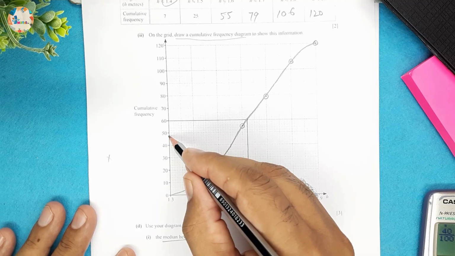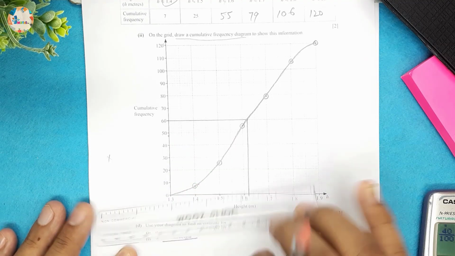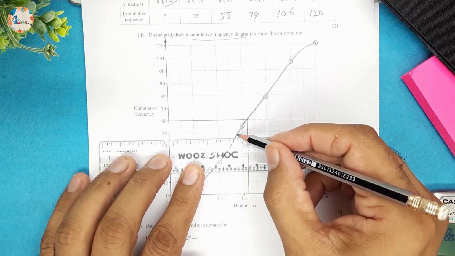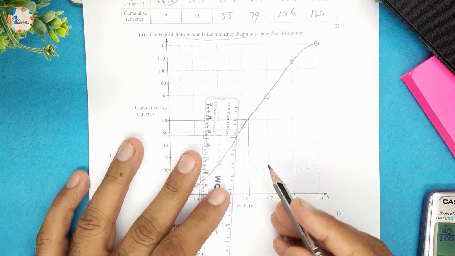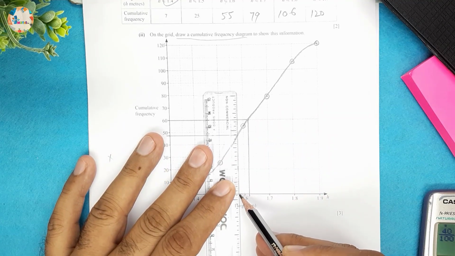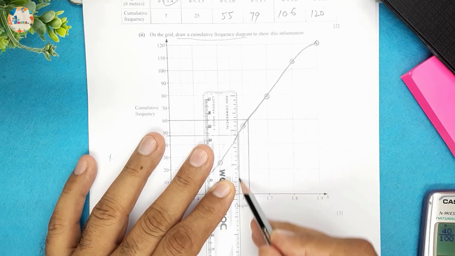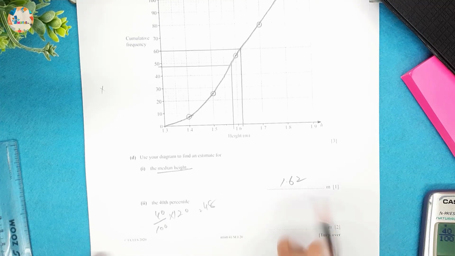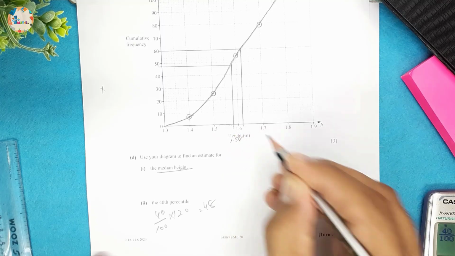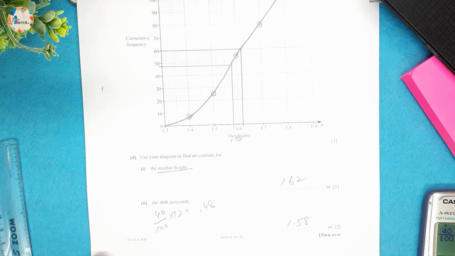So 50 is this one, so 48 will be this mark, and from here we can check the reference, and this will be the 48 reference, and from here we can take the reference like this one, and this will be 1.51, 1.52, 1.53, 1.54. So this is 1.55, 1.56, 1.57, 1.58. So this is 1.58, this reference. So our answer will be 1.58.